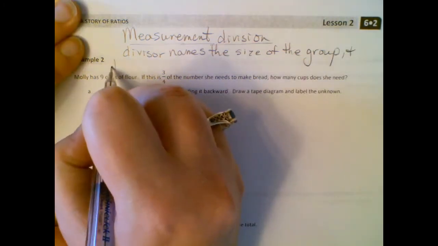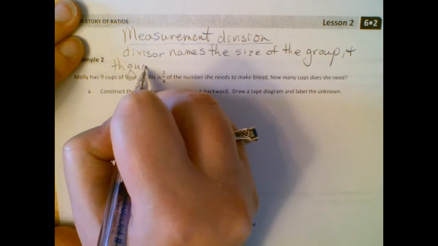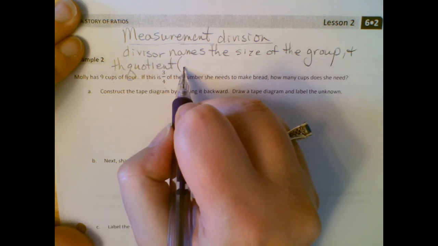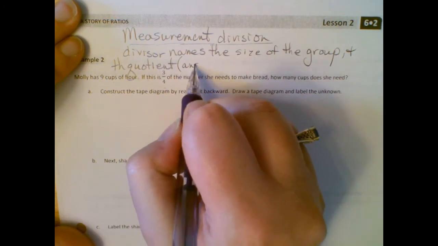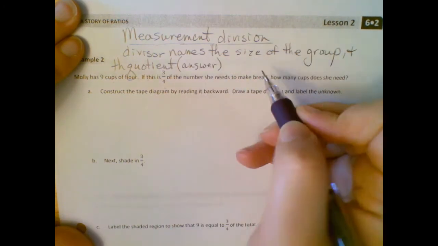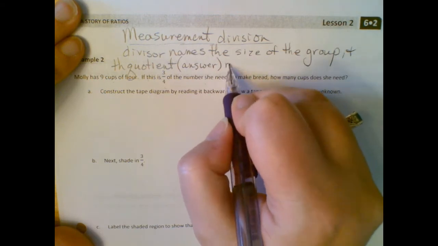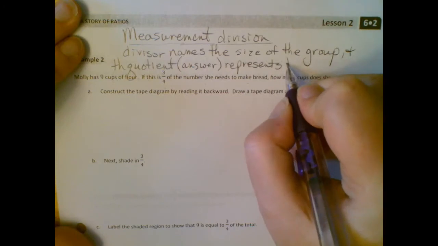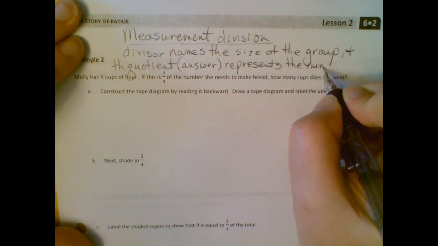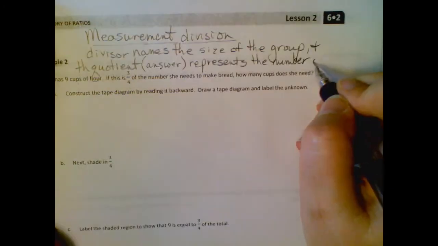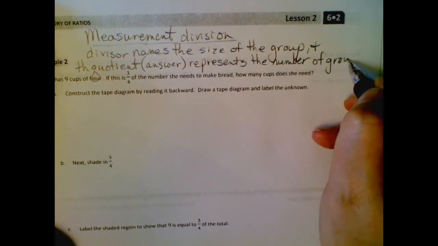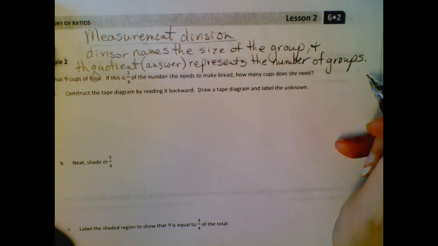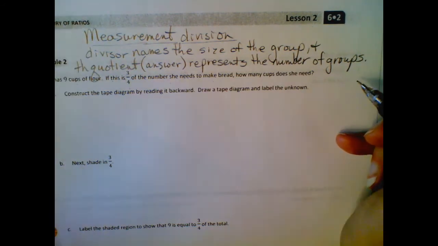And the quotient, the answer of a division problem, represents the number of groups. This one is a little more difficult. It just is a little different.